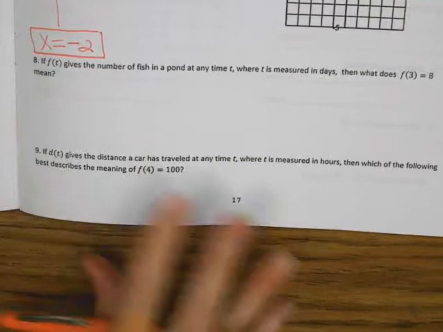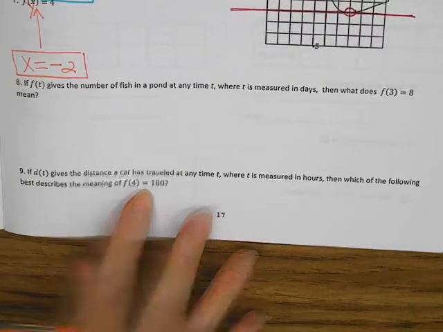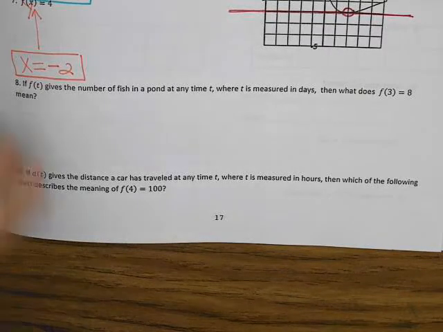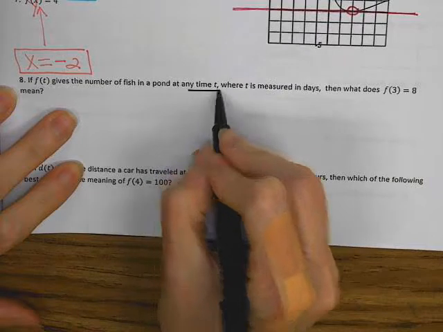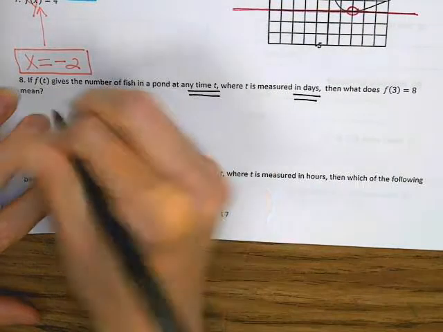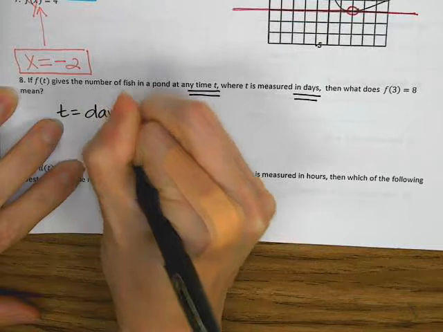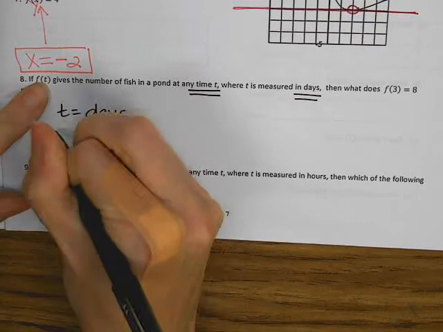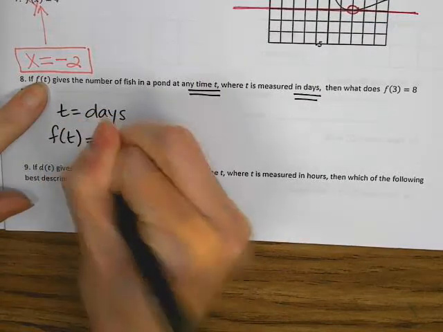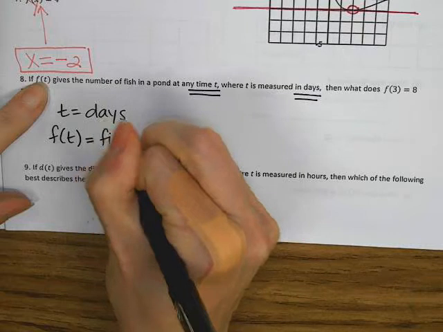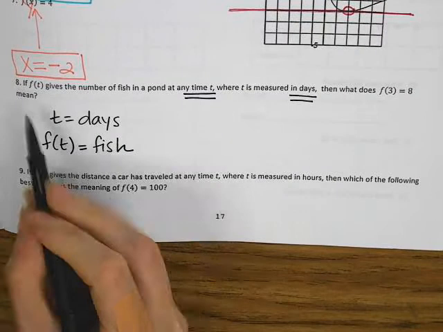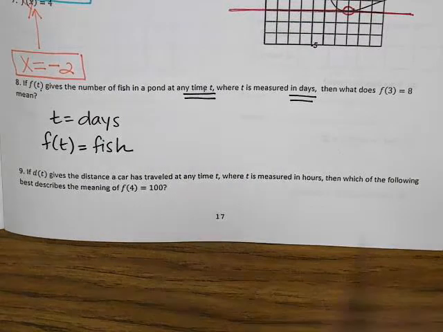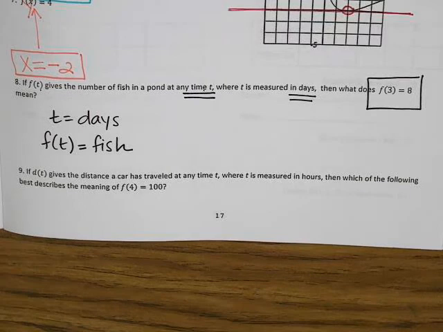And then just something else that I wanted to show you guys, kind of like word problems and how to interpret what they mean. So this is saying T stands for time in days. So I'm going to write that down. T stands for days. And then the function f of t, so the function value, stands for fish. Okay, so the y stands for fish and the t stands for days. Okay, question is, what does this mean in words?